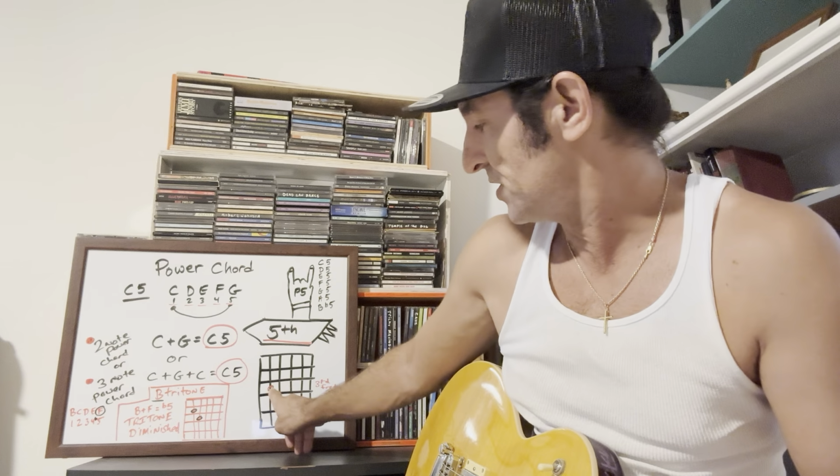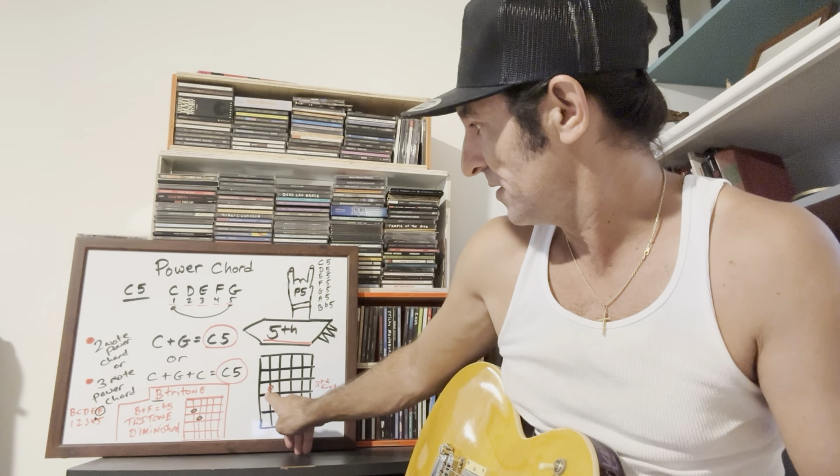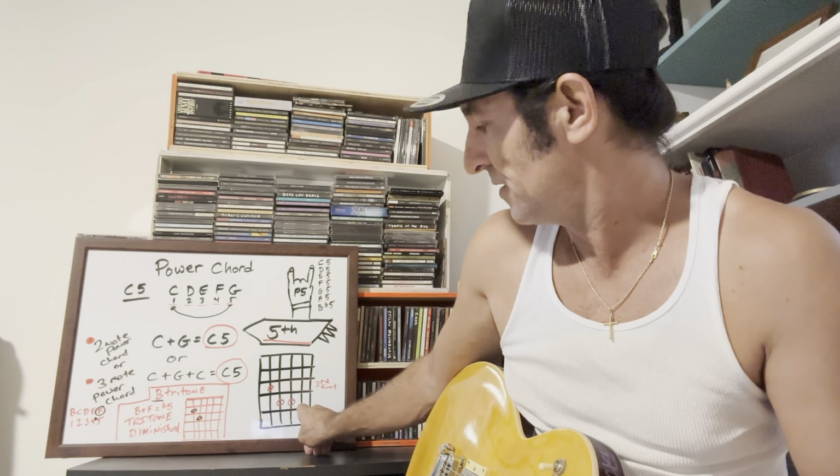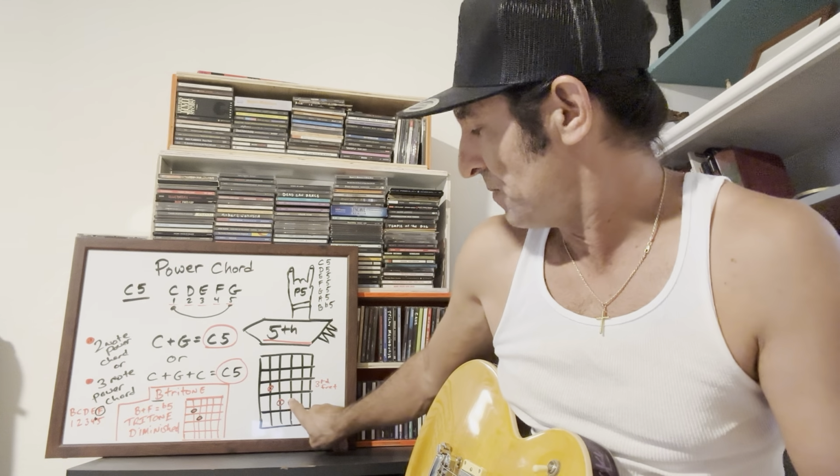The power chord is looked at like this on a chart. C, G, C. That's a 3-note power chord. You can omit this one and use it as a 2-note power chord. 2-note power chord or a 3-note power chord. It's up to you. If it's a 2-note power chord, you're playing C plus G.